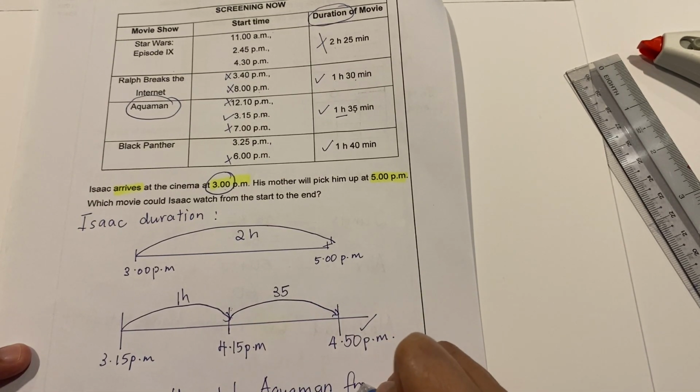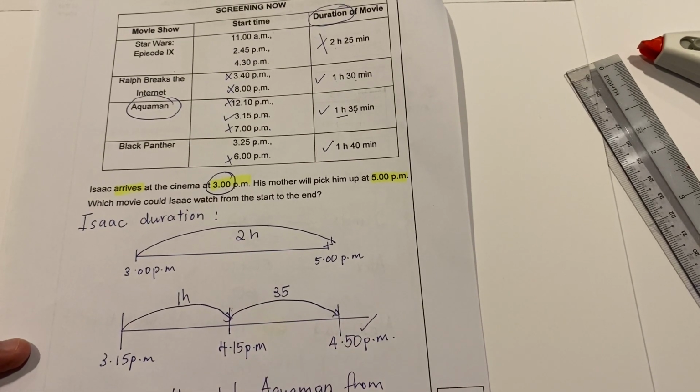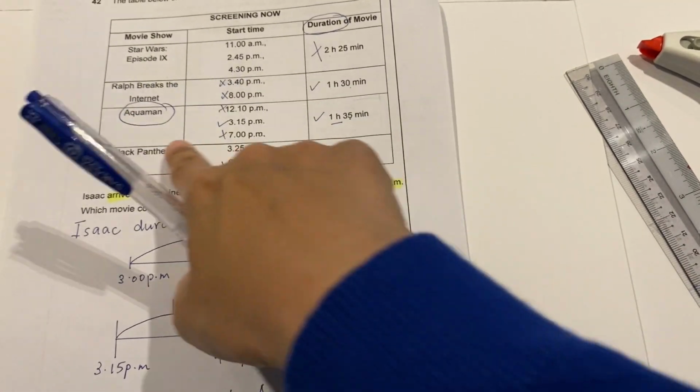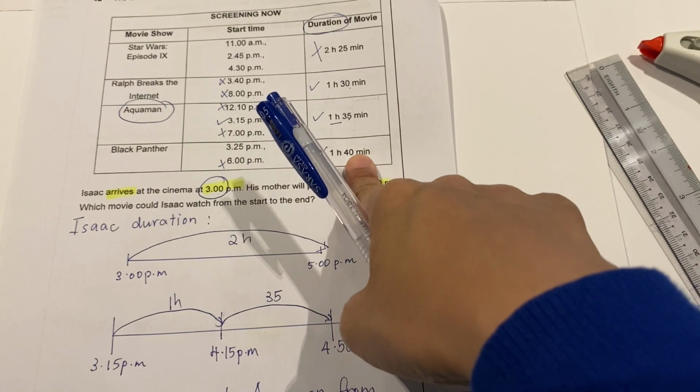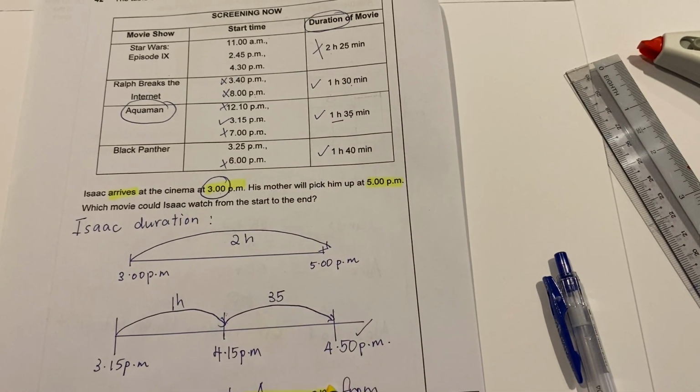Okay, from start to the end. That is the condition, because you can actually watch the movie, but then you cannot watch the ending. So from start to end, that will be Aquaman. Just nice. Okay, so that's your answer.